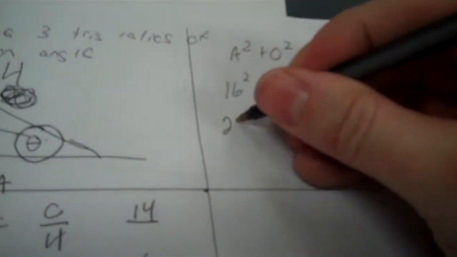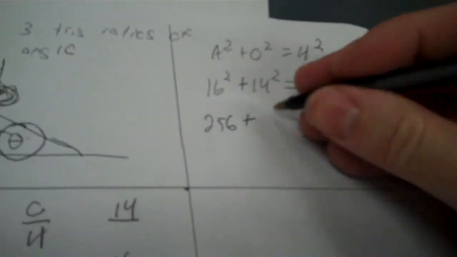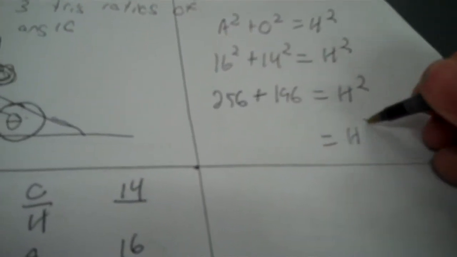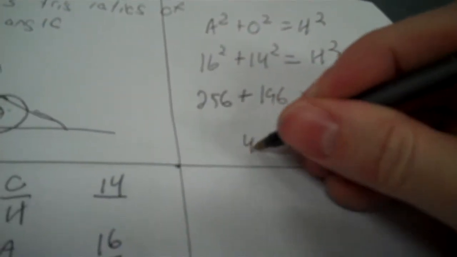So that's 256. 14 times 14 is 196. Okay, and then you add those together. You don't subtract them, you add them. 452, because they're on the same side, you just add them.